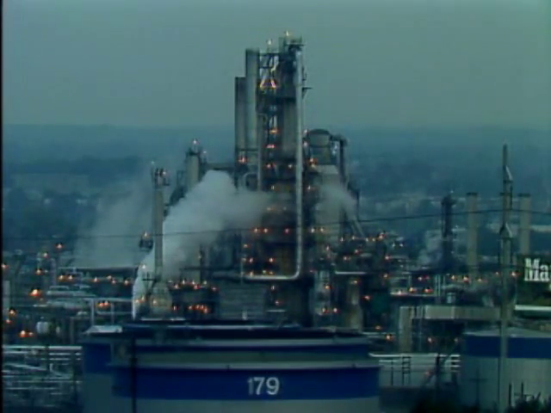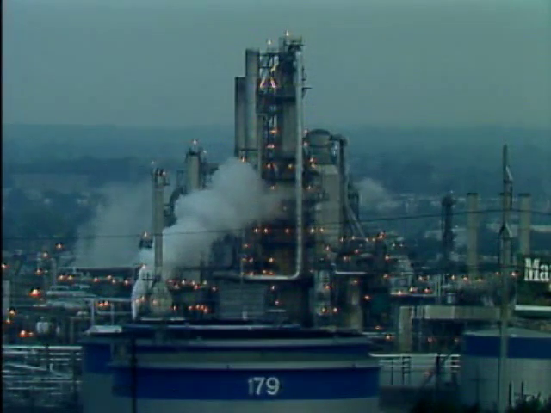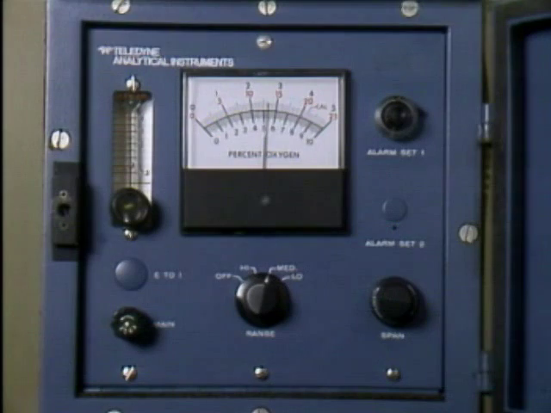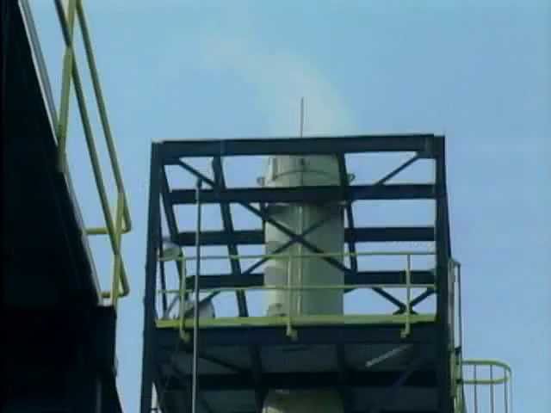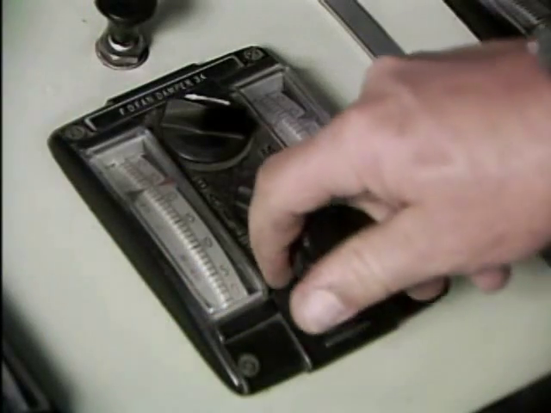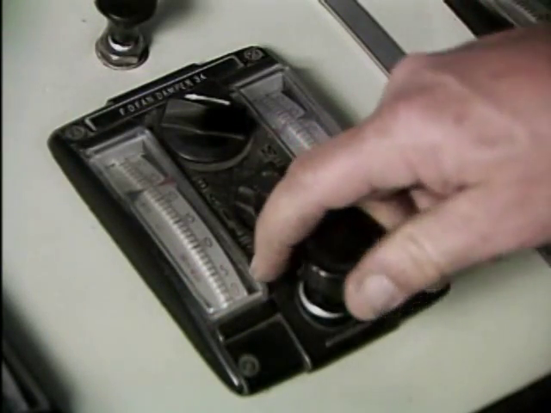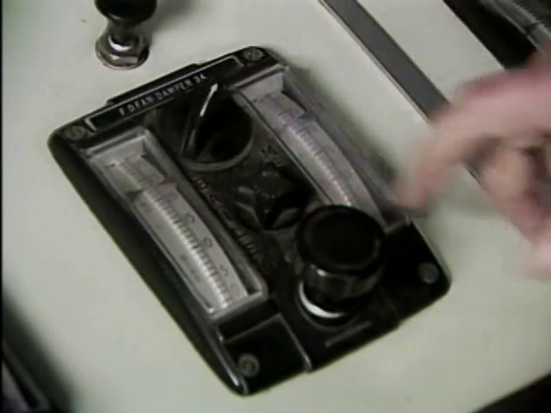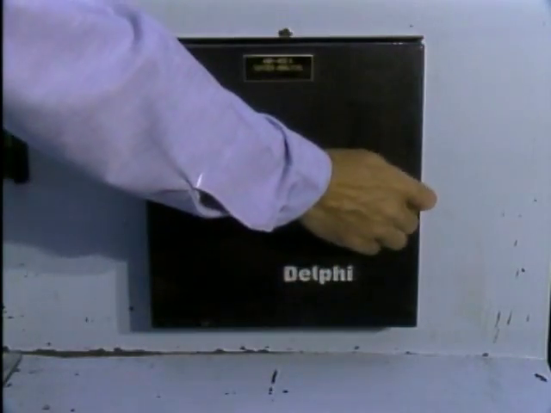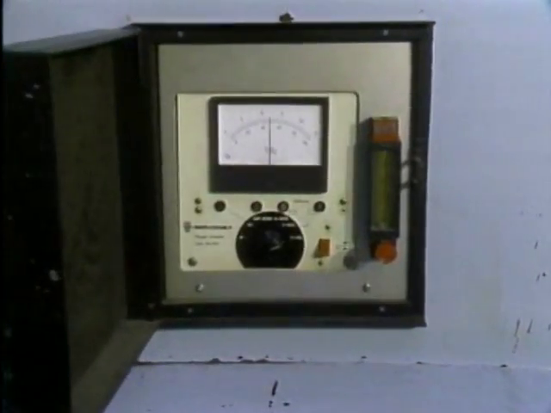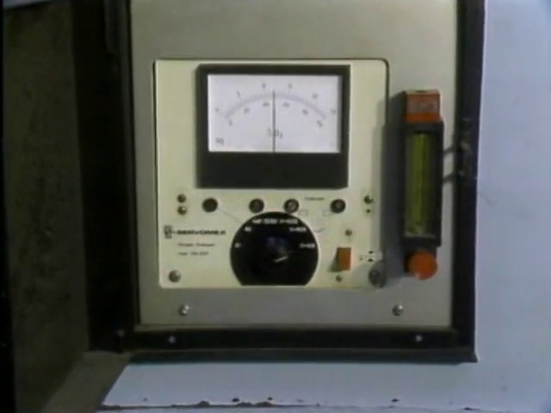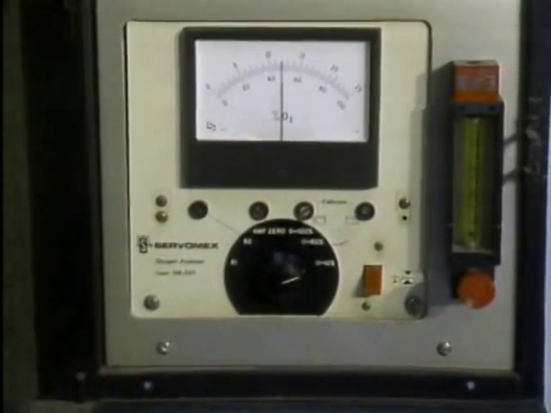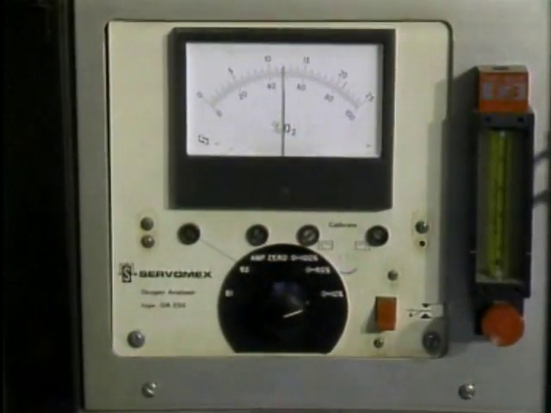Oxygen concentration measurements can be important to many industrial processes. For example, oxygen analyzers are often used to measure the percentage of oxygen in boiler flue gases. Plant operators and control systems can use those measurements to maintain proper boiler operation. One type of oxygen analyzer that's used in industry is a paramagnetic oxygen analyzer. It operates on the principle that oxygen is attracted to a magnetic field.